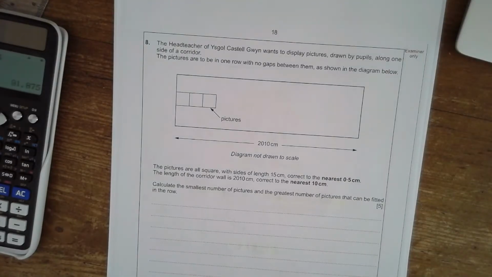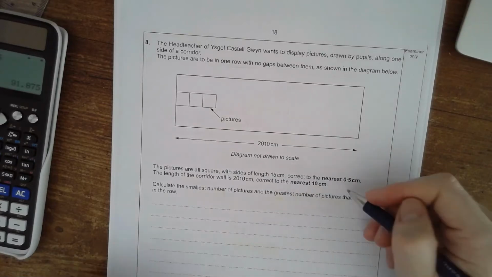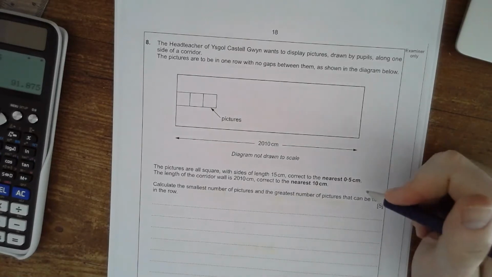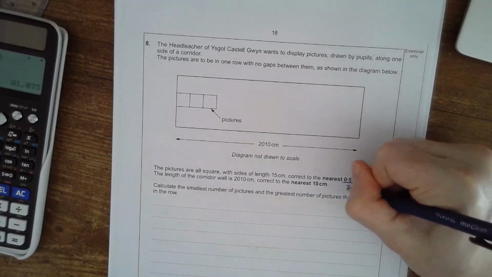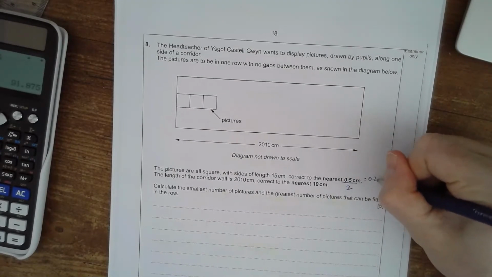Okay, next question. It says the head teacher of a school wants to display pictures drawn by pupils along the side of the corridor. We've got a long corridor there, then we've got the pictures. The pictures are all square. The sides are 15 centimetres correct to the nearest 0.5 centimetres. Right, well, straight away, there's your question. You need to divide that by 2 to get 0.25 centimetres.